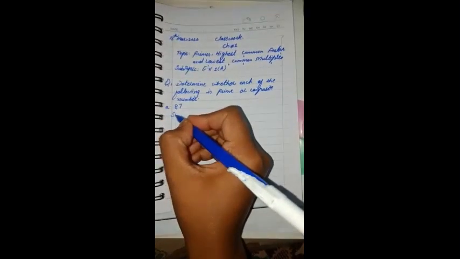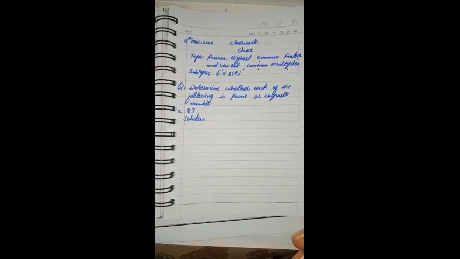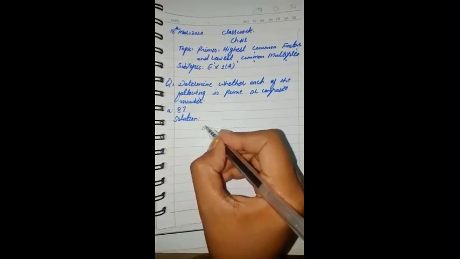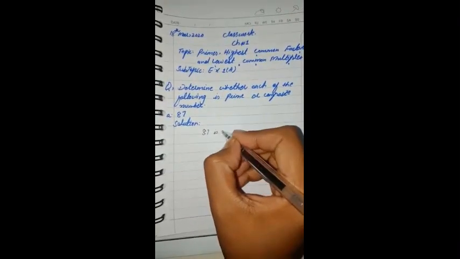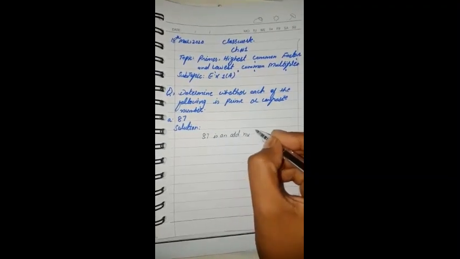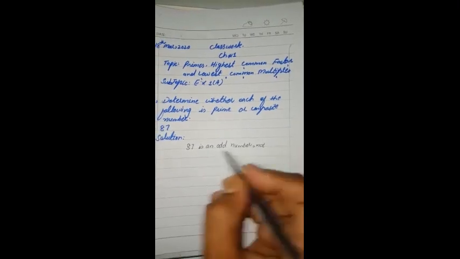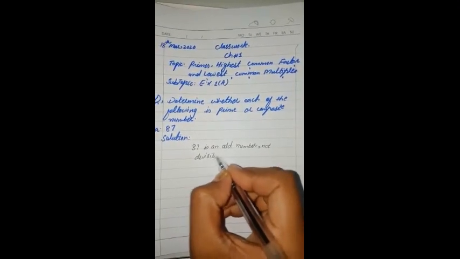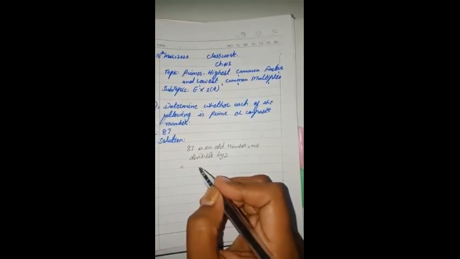A part is 87. Solution is: now, first of all, anyone tell me, is 87 an even number or an odd number? 87 is an odd number, which is not divisible by 2. Now let me start how we find the prime number or composite number.